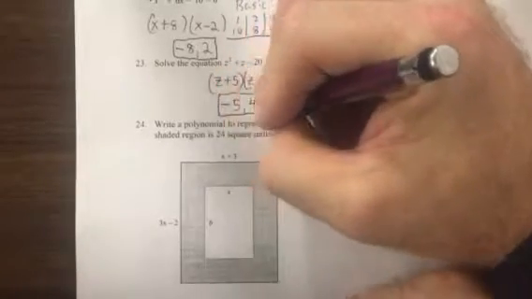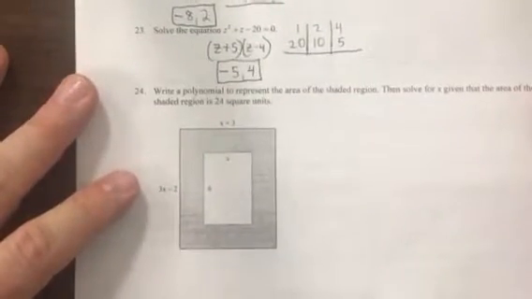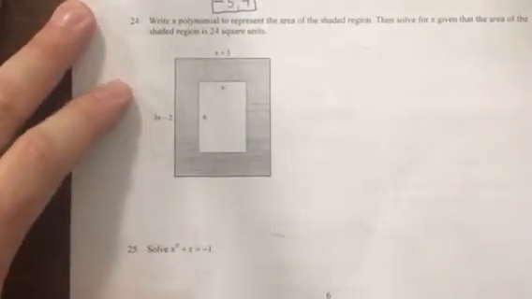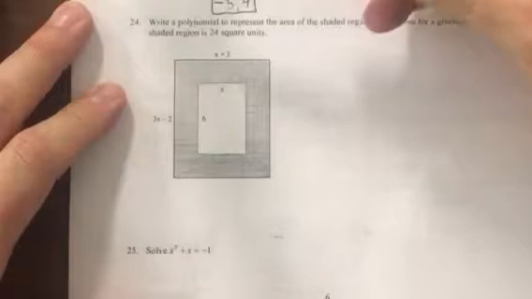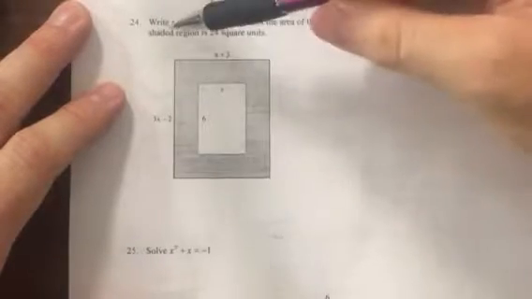Okay, now, number 24 you will see on your test. So I would highly, highly, highly pay attention to it. Okay, it wants to know, I've got most of it on the board. It wants to know to write a polynomial to represent the area of the shaded region, then solve for x given the area of the shaded region is 24 square units.